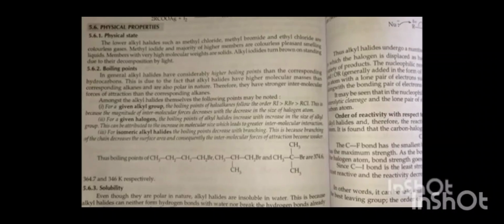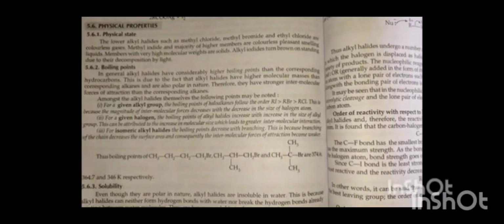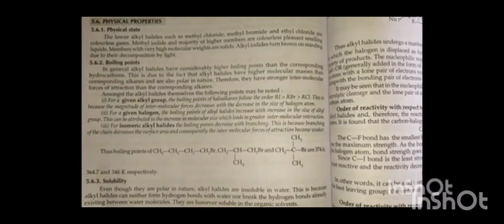Here are the physical properties of haloalkanes. First is physical state. The lower alkyl halides such as methyl chloride, methyl bromide and ethyl chloride are colorless gases. Methyl iodide and the majority of higher members are colorless, pleasant smelling liquids. Members with very high molecular weights are solids. Alkyl iodides turn brown on standing due to their decomposition by light.